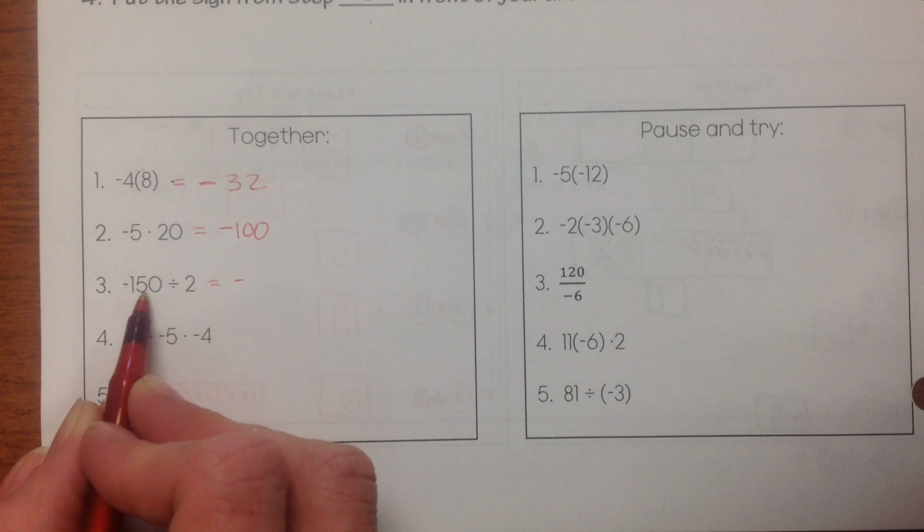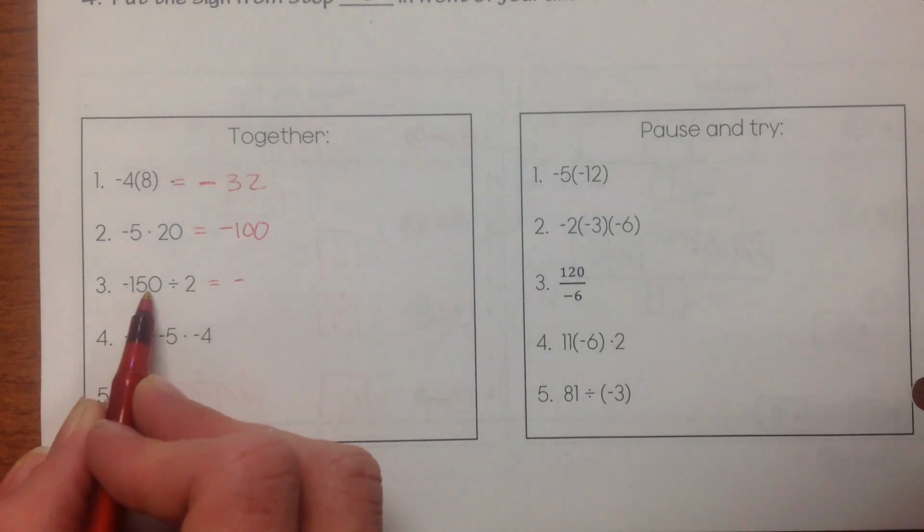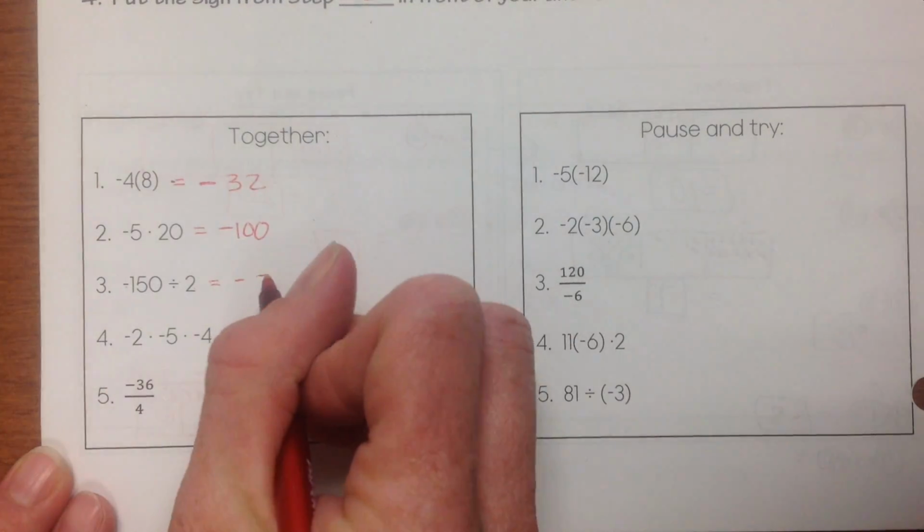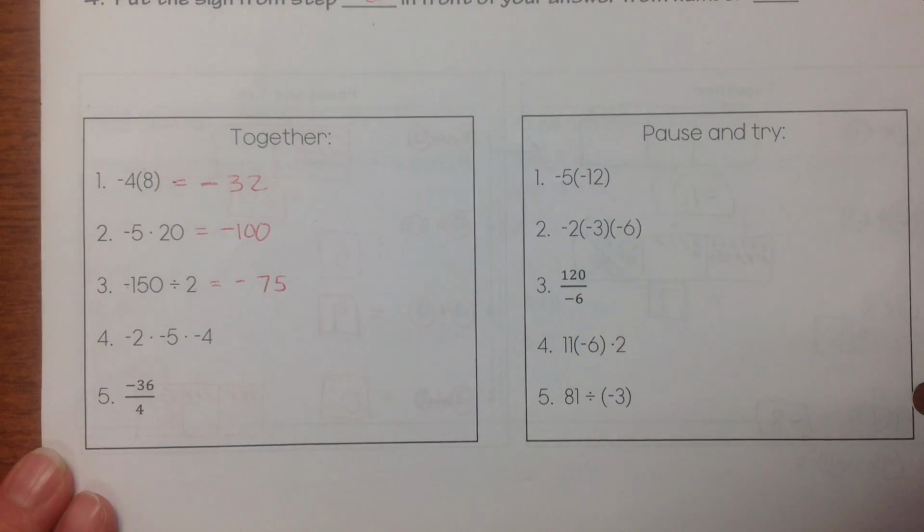All right, negative and positive makes negative again. 150 divided by 2, that's like cutting it in half. So you can think of it as money. You have $1.50, you cut in half, you really have 75 cents, or 75.